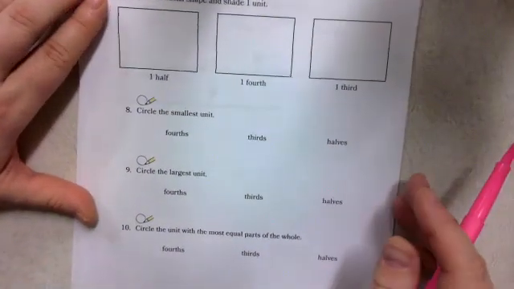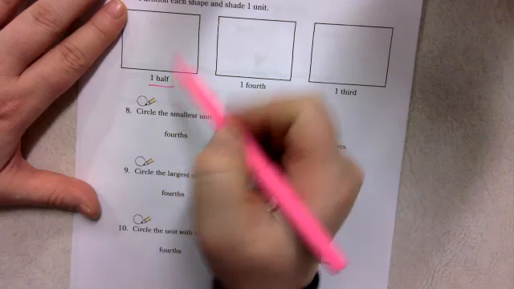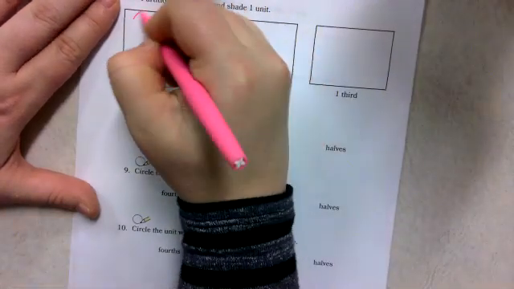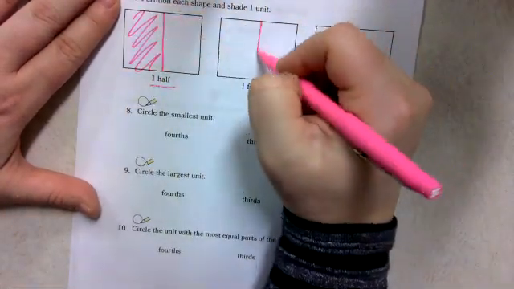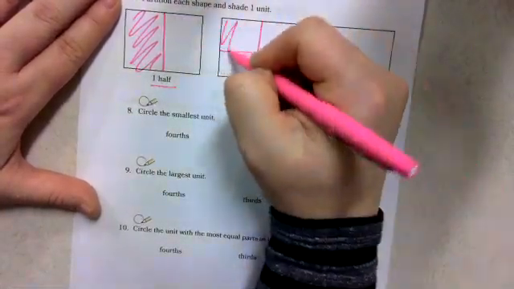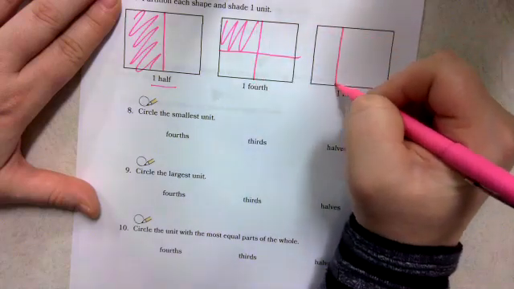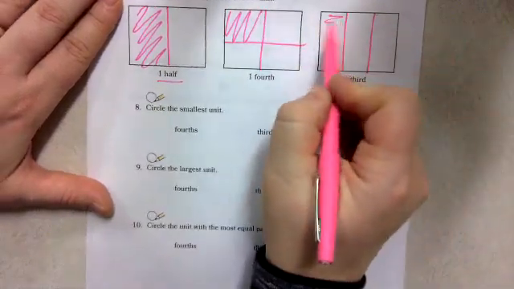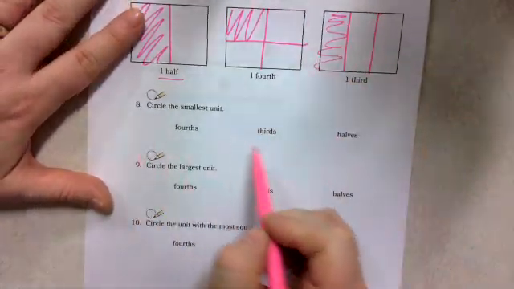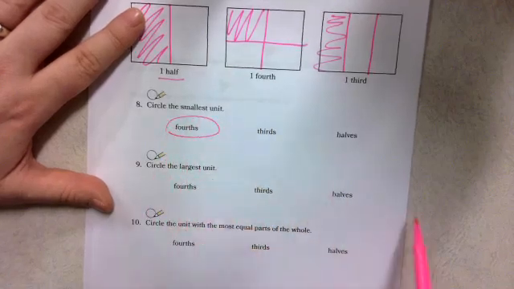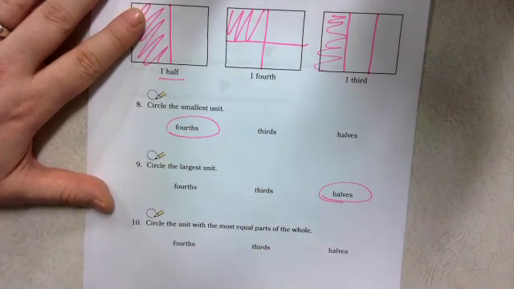Here, partition each shape and shade one unit. So this one wants halves. 1/2. This one wants fourths. 1/4. This one wants thirds. 1/3. Circle the smallest unit, that would be fourths. Circle the largest unit would be halves. And circle the unit with the most equal parts of the whole.